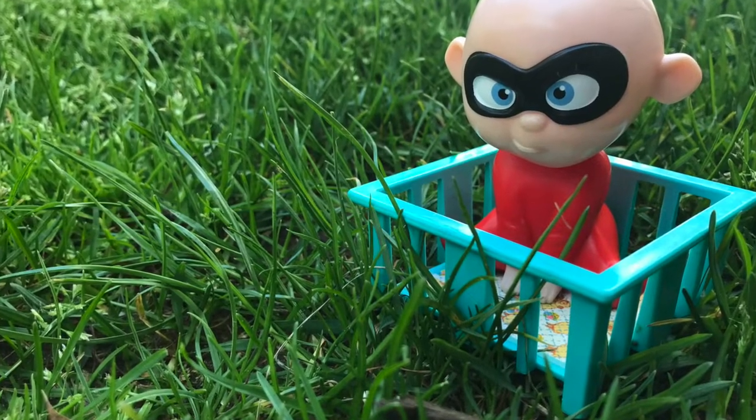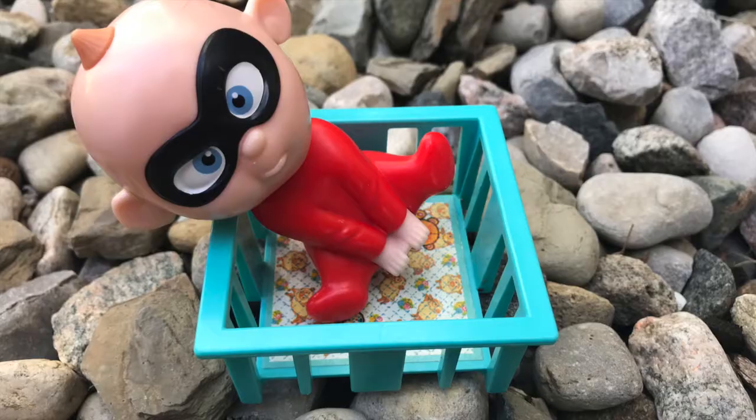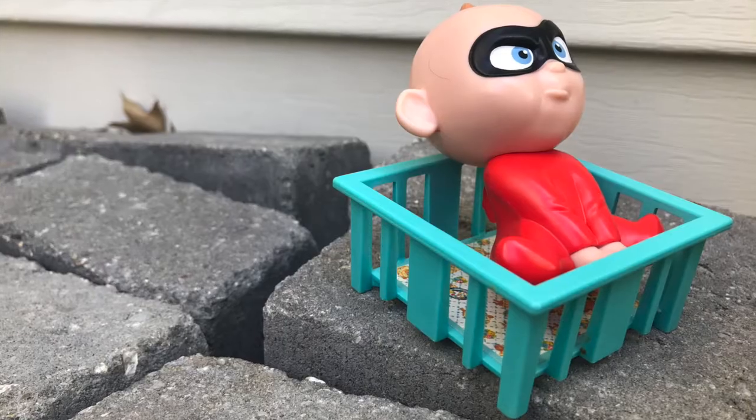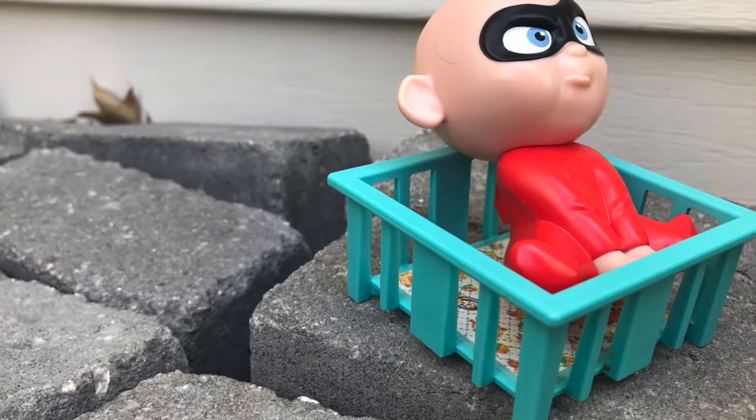Have fun with where your scenery is going to be. You could do it outside, inside, you could create a drawing for a background, but have fun with the scenery.